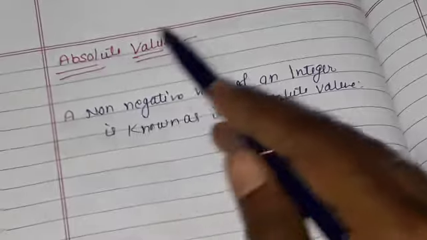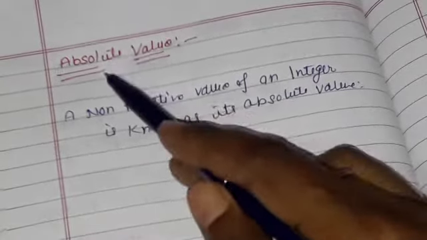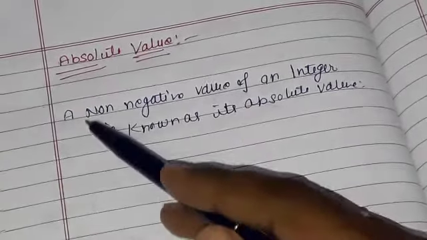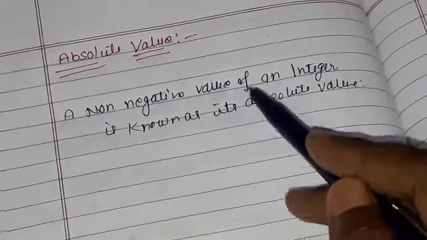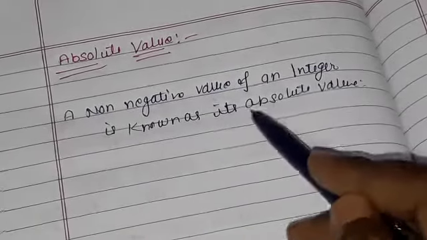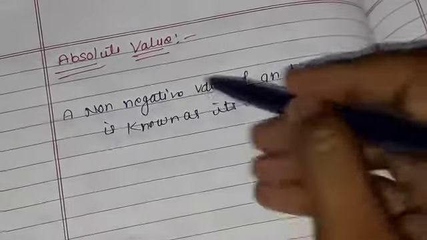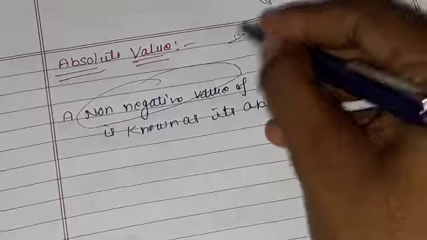New topic is absolute value. So what is the meaning of absolute value class? A non-negative value of an integer is known as its absolute value. It's very important class. Non-negative value means positive value.